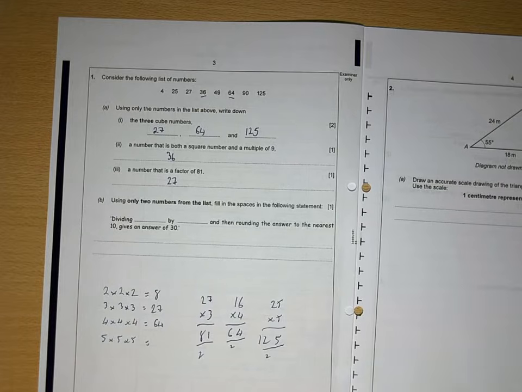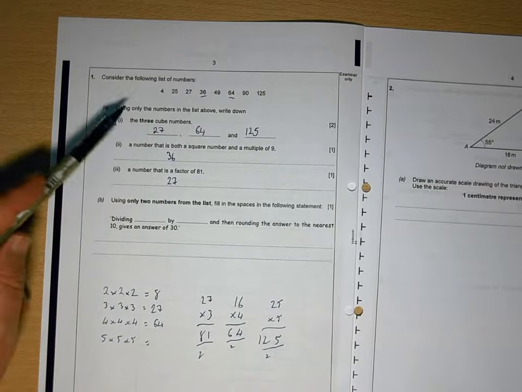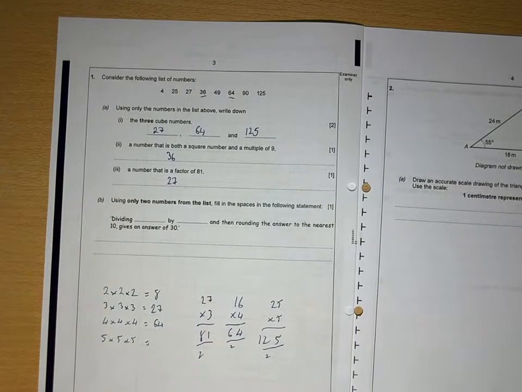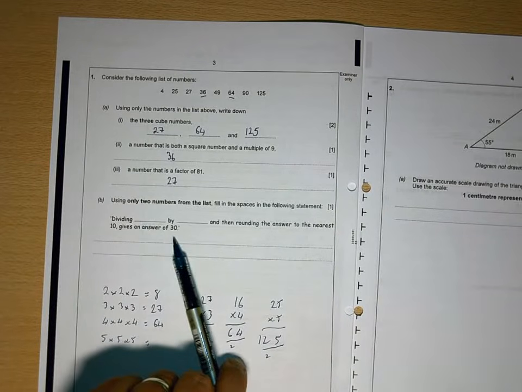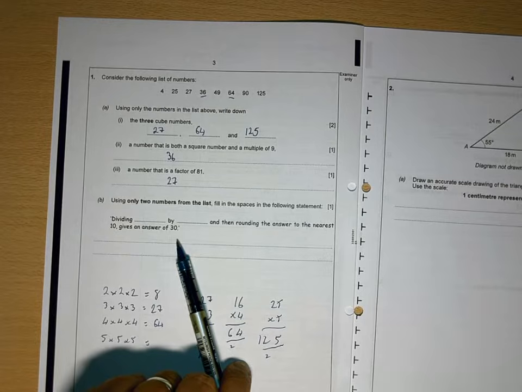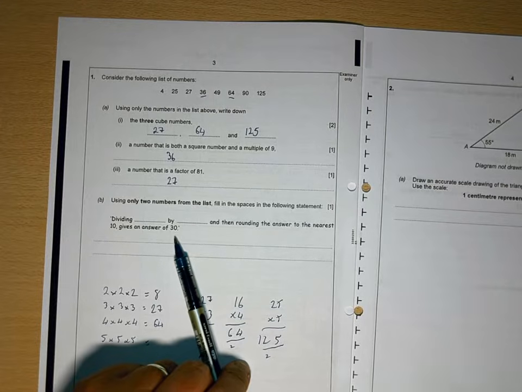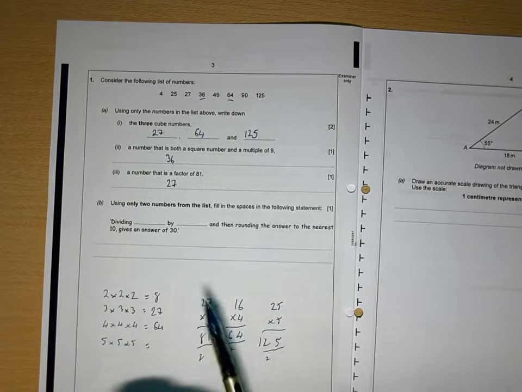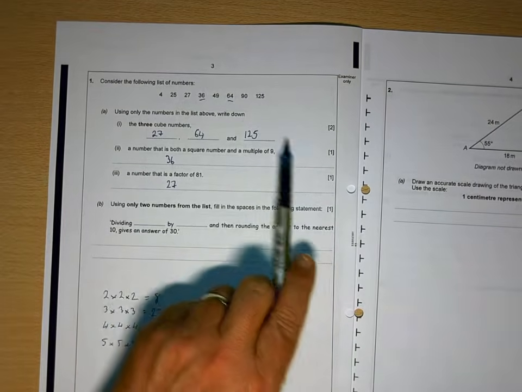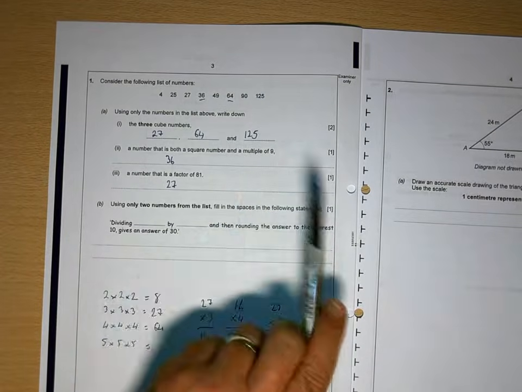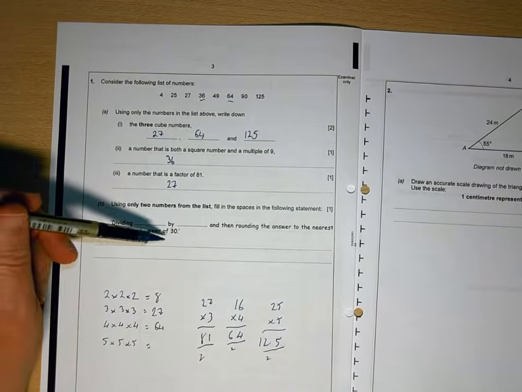Part B, using only 2 numbers from the list, fill in the spaces in the following statement. Dividing one of those numbers by another one of those numbers, and then rounding the answer to the nearest 10 gives an answer of 30. So I'm looking to get one of the bigger numbers, dividing it by one of the smaller numbers to get an answer of 30.